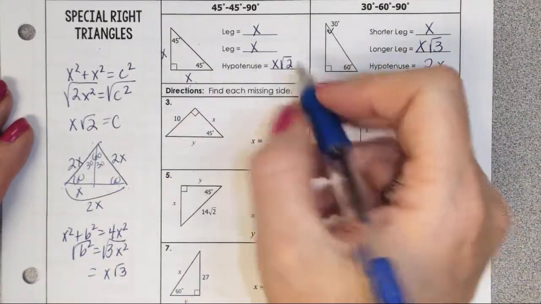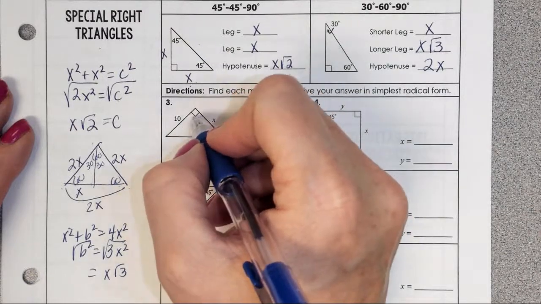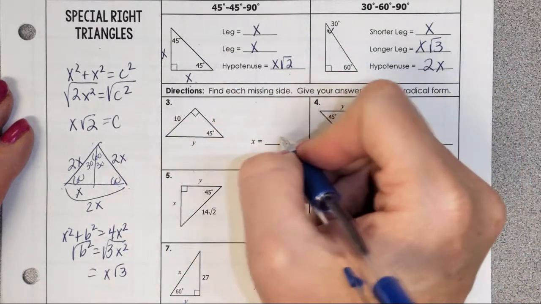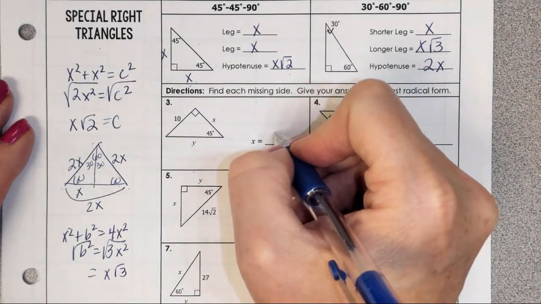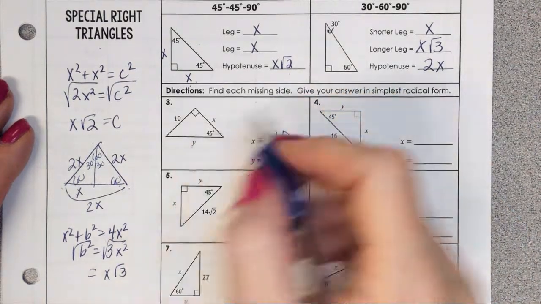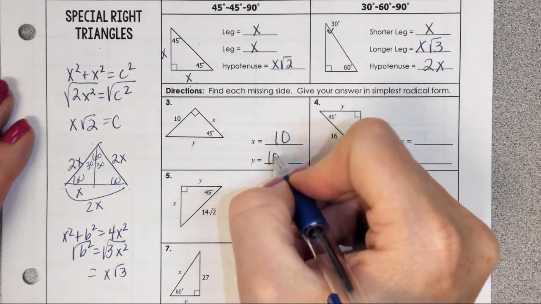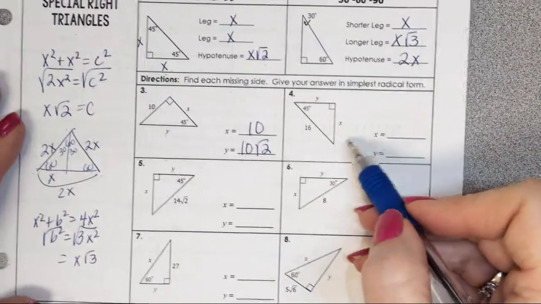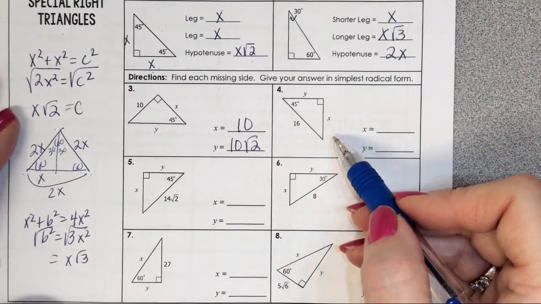All right, so using those. So if this is a 45, 45, 90, what's true of the legs? x is 10. Right? And then y is going to have to be? 10 radical 2. Good. Okay, go ahead and do number 4 on your own.